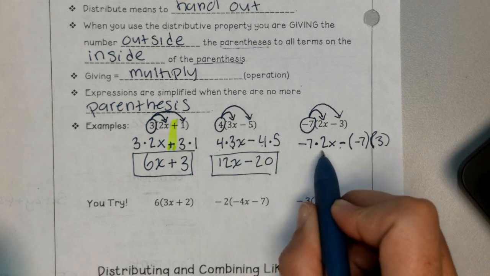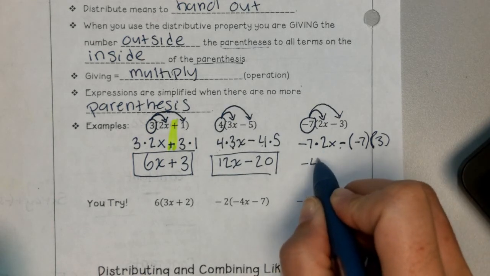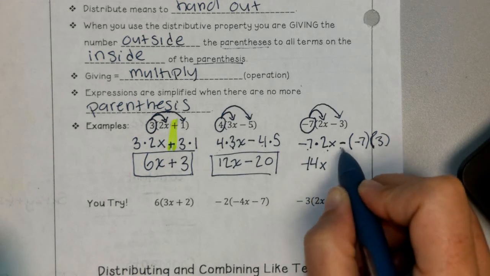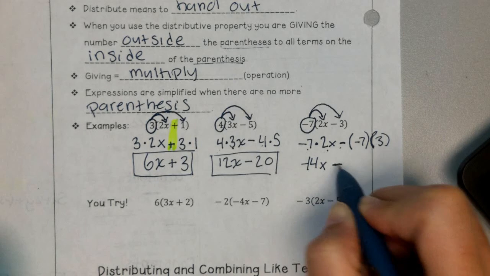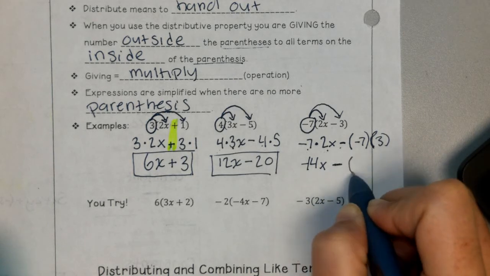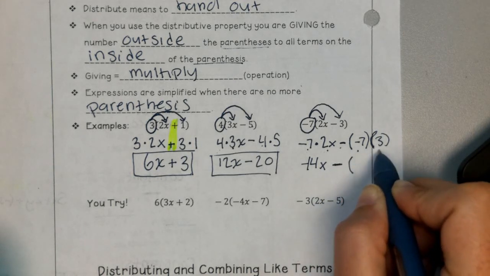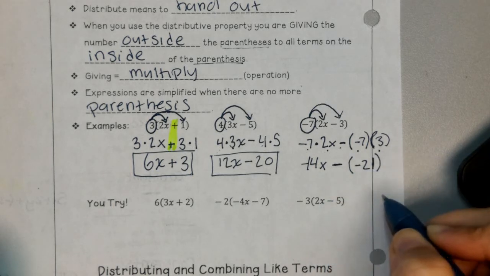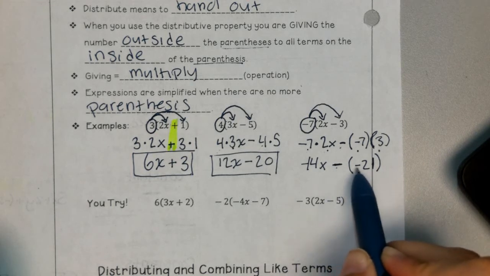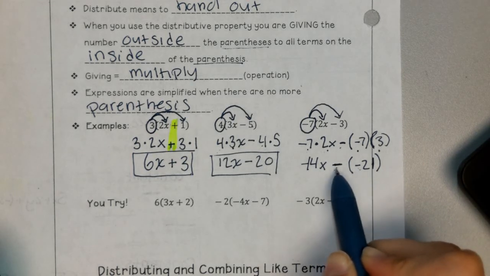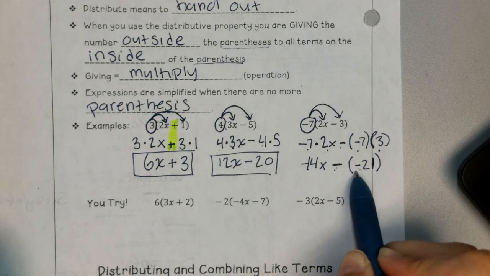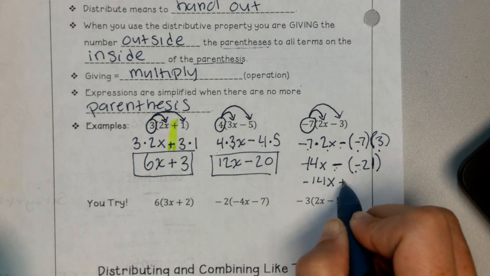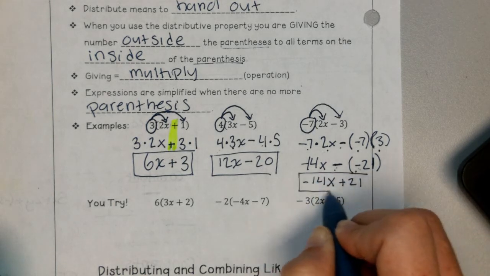Negative 7 times 2 is negative 14. So negative 7 times 2x is negative 14x. I'm going to copy down this subtraction sign. Negative 7 times 3 is negative 21. Now, we do not ever leave these double negatives here. Subtracting a negative is the same as addition. Negative 14x plus 21.